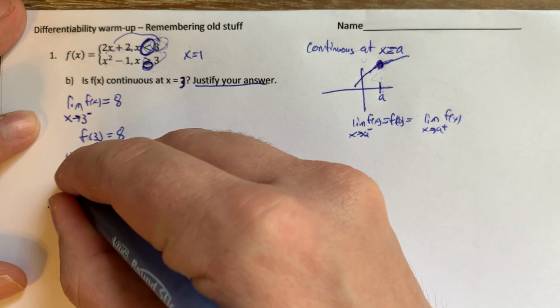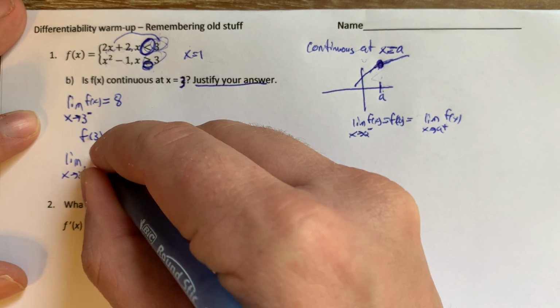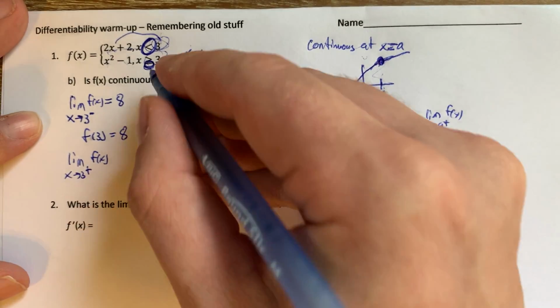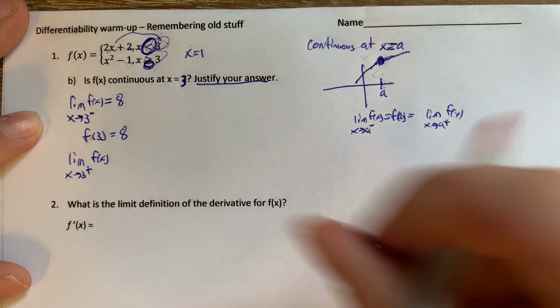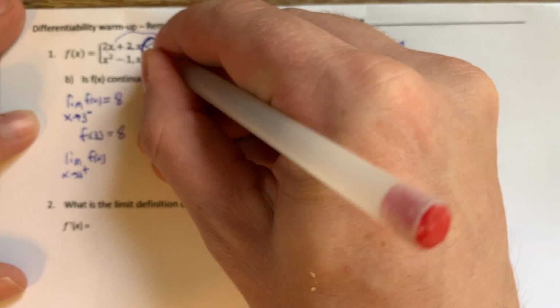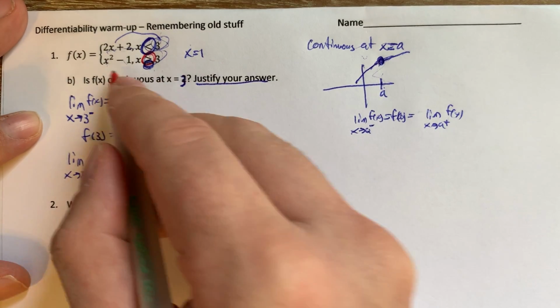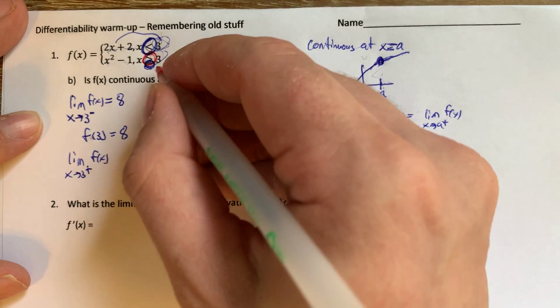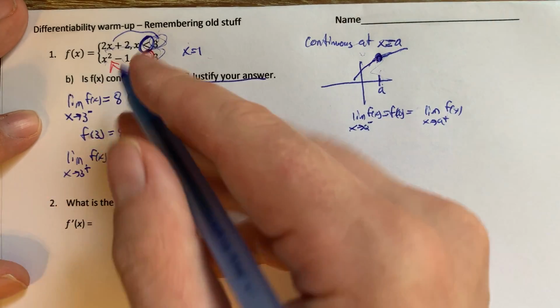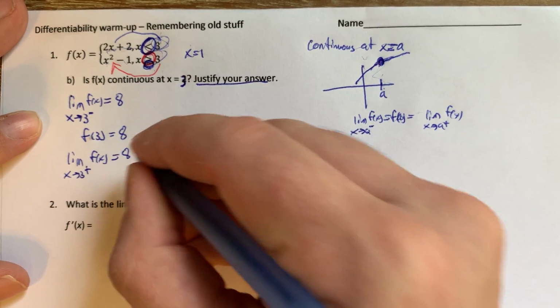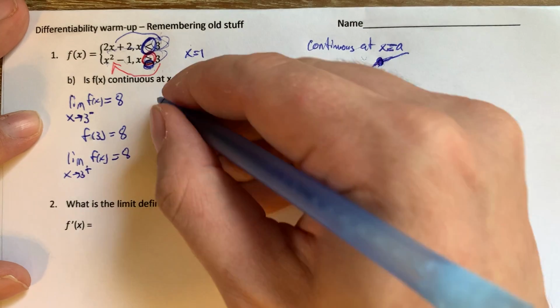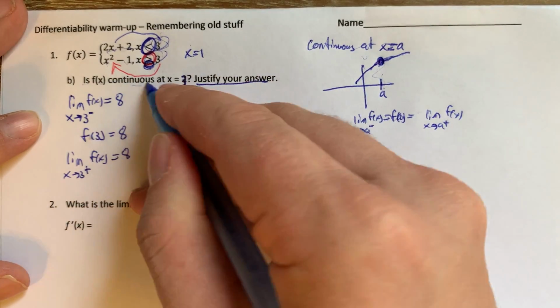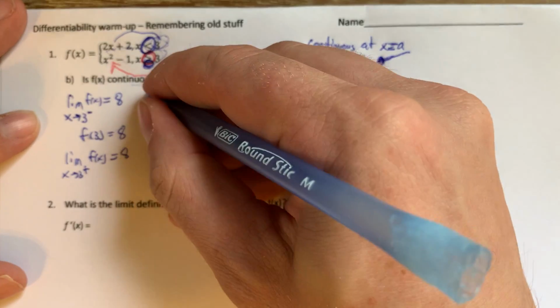And we also need the limit as x approaches 3 from the right. So when x approaches 3 from the right, we're talking about what happens when x is greater than 3. So when x is greater than 3, we'll use this function. And as we get really close, we've found that we can do direct substitution. And so we'll get the same answer as we did for the "or equals to" part. So let's answer this question. It's a yes or no question. Is f of x continuous?